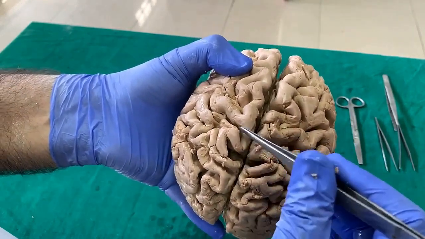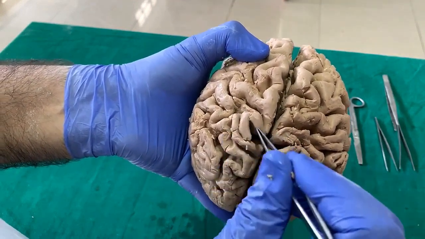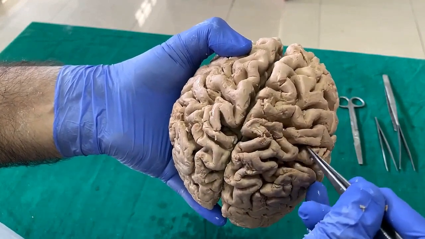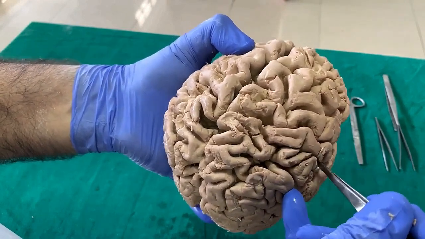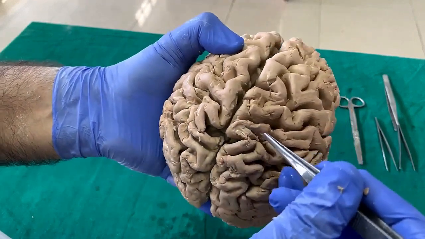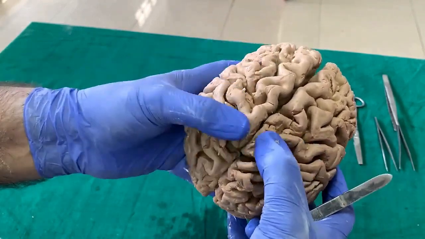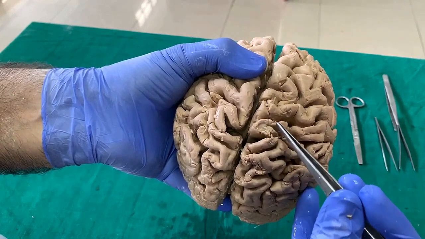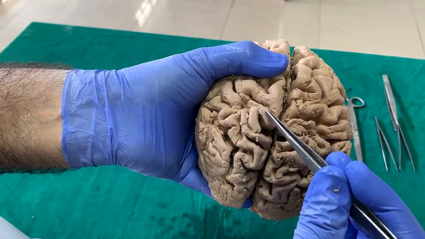Behind the central sulcus, you can identify another sulcus over this particular area over here and over here on this side. This sulcus will be known as the post-central sulcus. Now, in between the central sulcus and the post-central sulcus, you have the gyrus, that is post-central gyrus. You can see it over here.